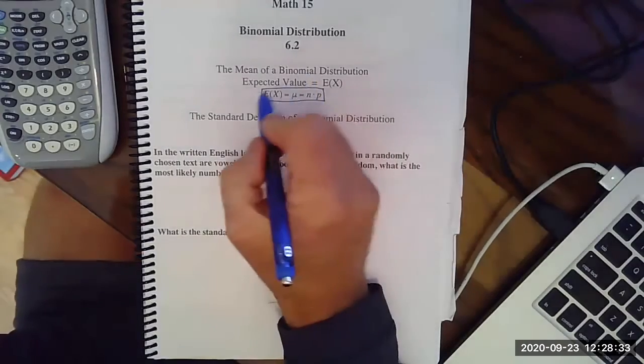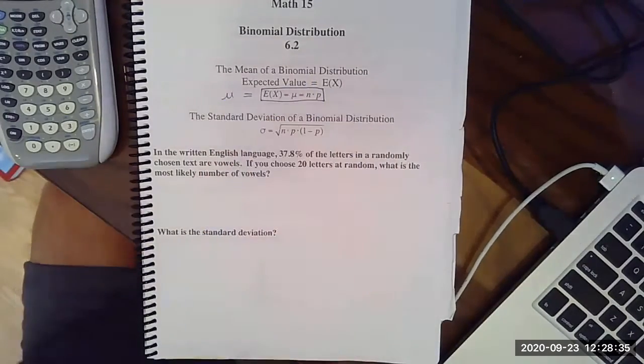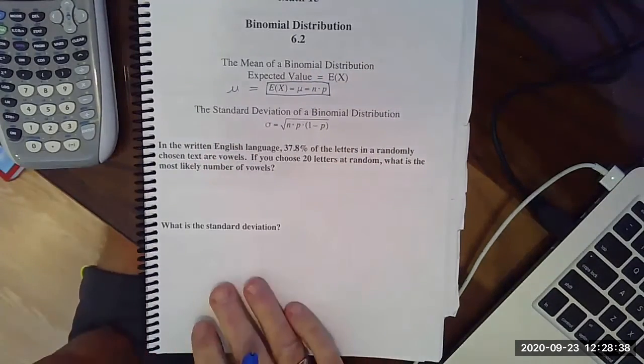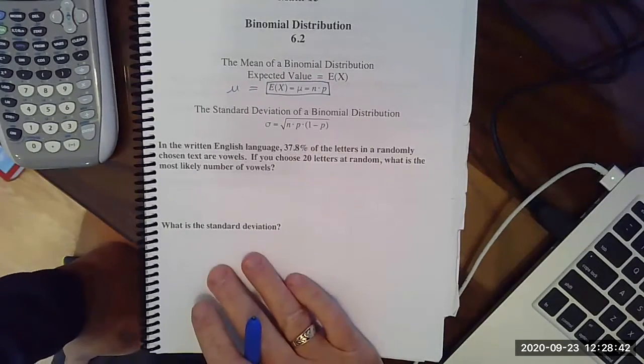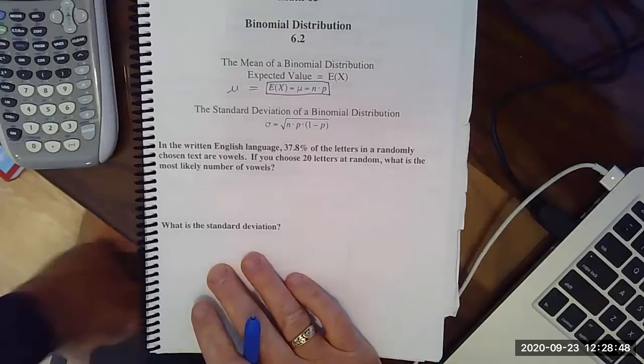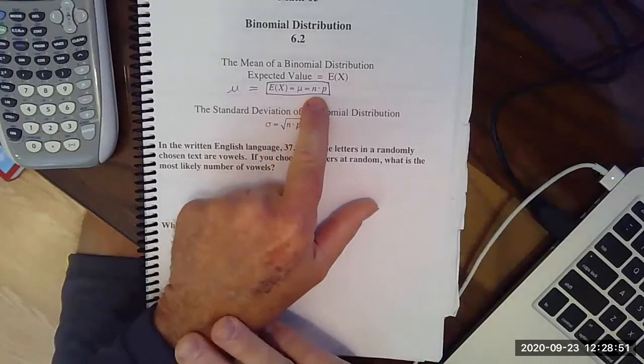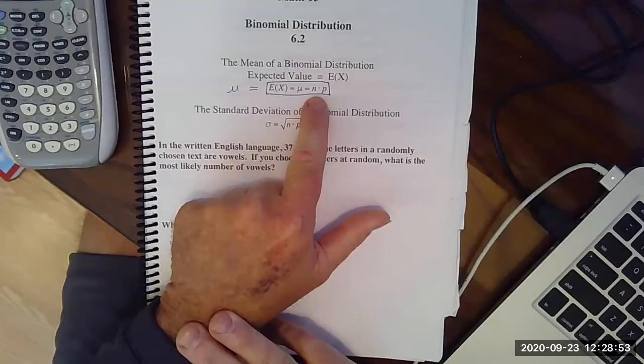So the mean, you know how to find the mean. Well, in 6.1, I taught you how to use the formula to find the mean of a probability distribution. It's the same as expected value. This one here is a binomial, and when you look at n times p, I did that for you in the previous problem.